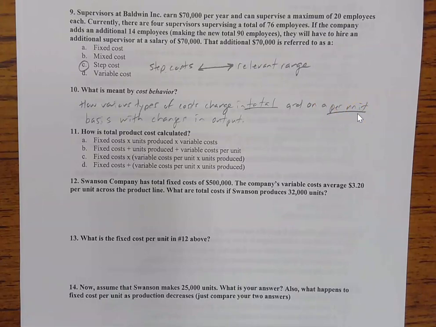So when we have low output, fixed cost per unit is high, and when we have high output, fixed cost per unit is lower. It goes down.